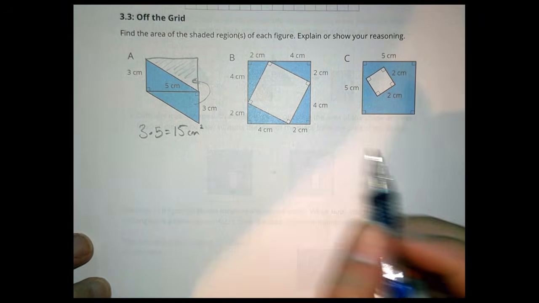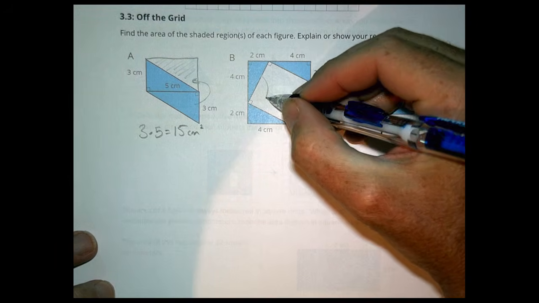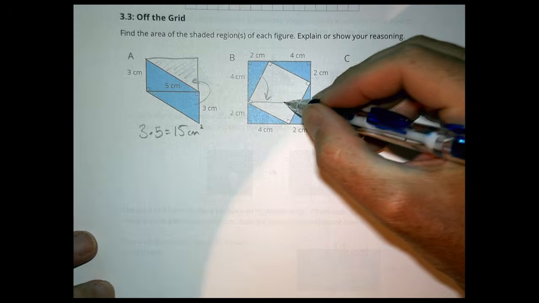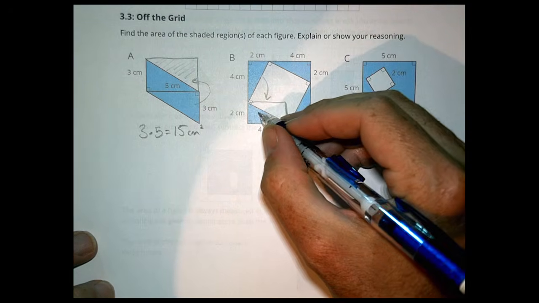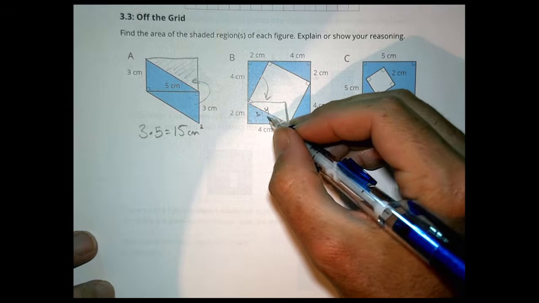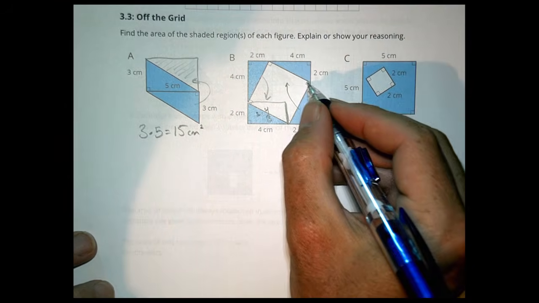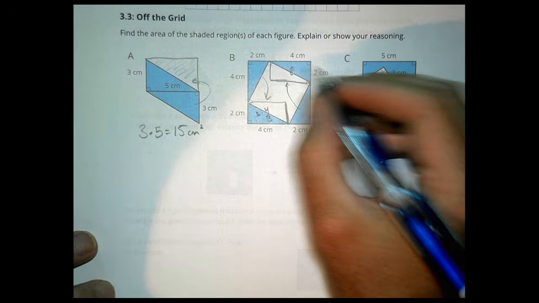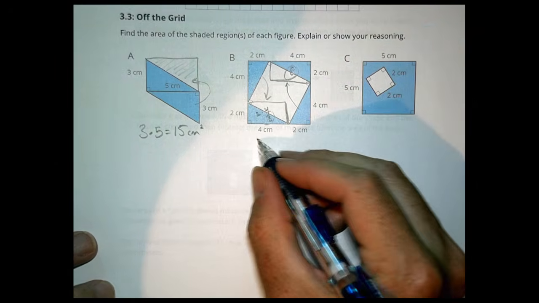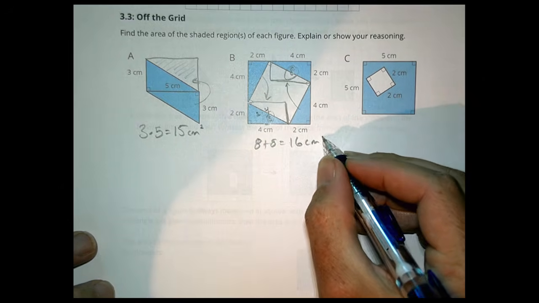All right, over here, we've done this one just a second ago, right? We can slide this piece down to here to make a rectangle right there. That rectangle becomes a 2 by 4, and 2 by 4 is equal to 8. And we can slide this one up to here if we chose to go there. And again, this one's also 2 times 4, which is 8. So 8 plus 8 is equal to 16 centimeters squared.